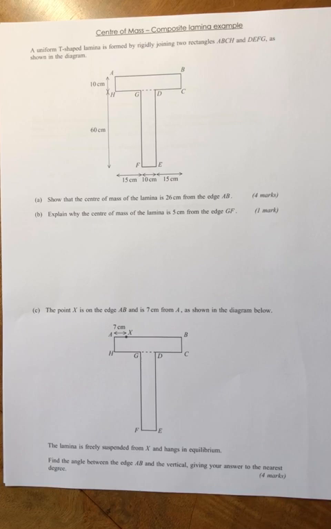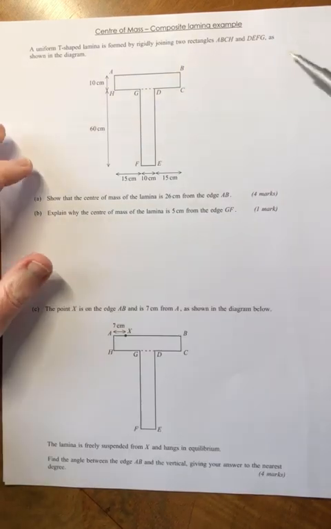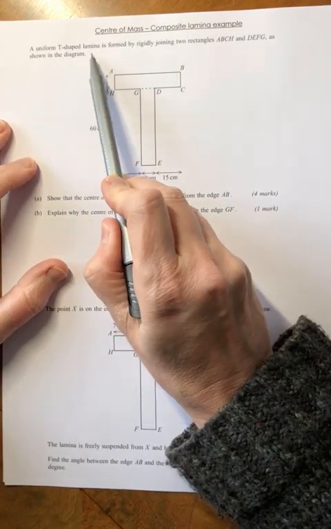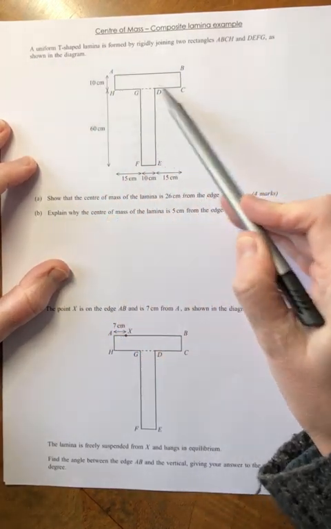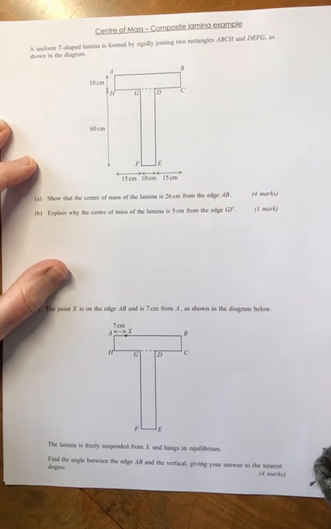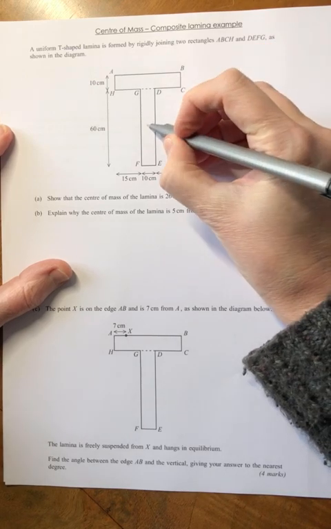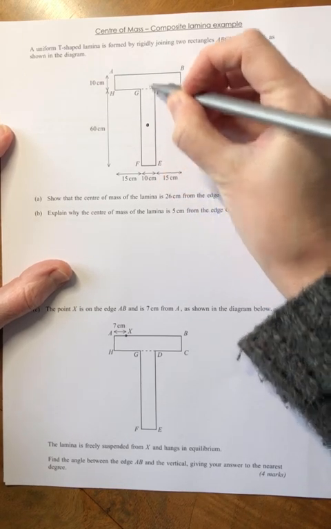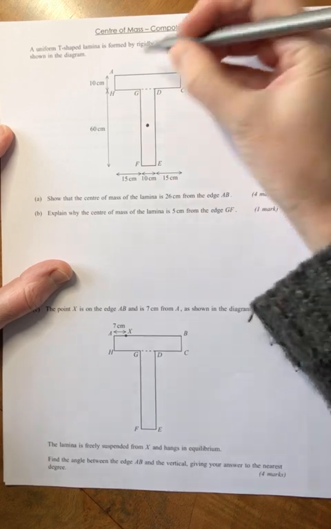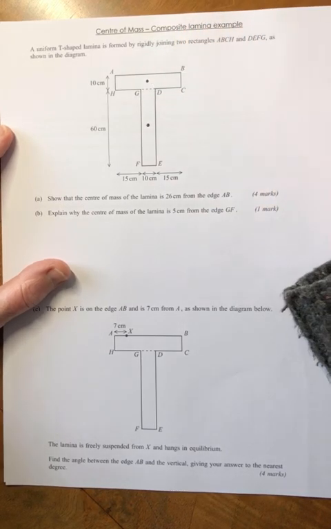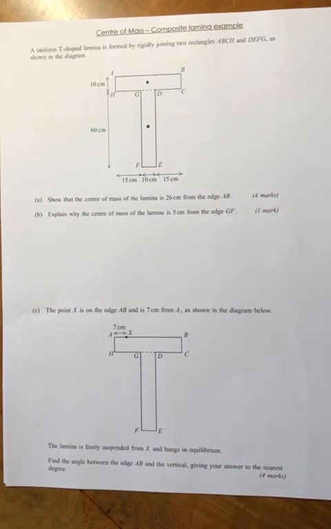Right, so this first one, we have got this shape made up of two individual rectangles, two uniform T-shaped laminas, so that means that the mass is equally distributed all the way throughout. The centre of mass of this one at the bottom is just going to be where the lines of symmetry intersect, so of course that's going to be there. The centre of mass of the one at the top will take us to there.